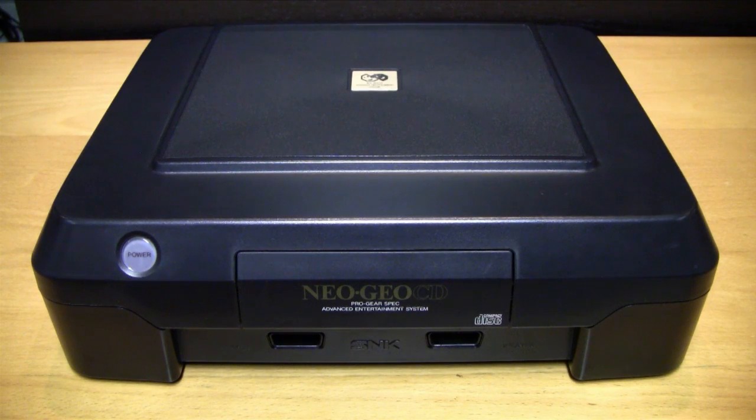And one other thing that the Neo Geo CD is missing compared to the Neo Geo AES is a headphone jack and a volume control for the headphone jack.